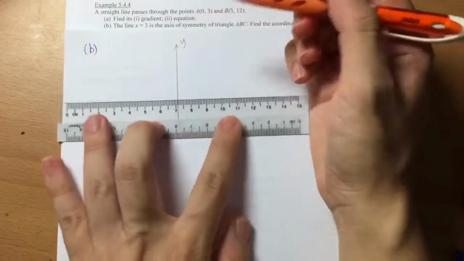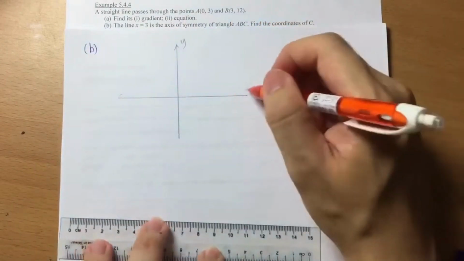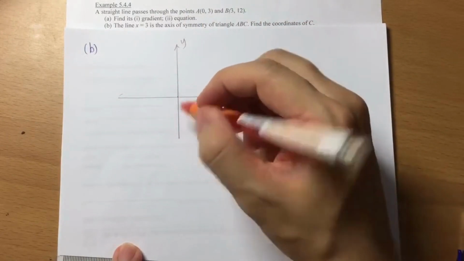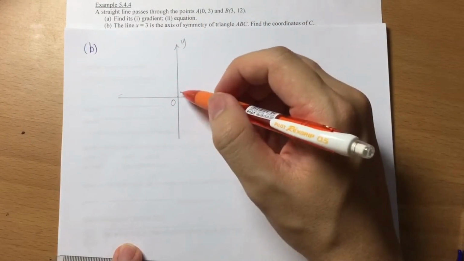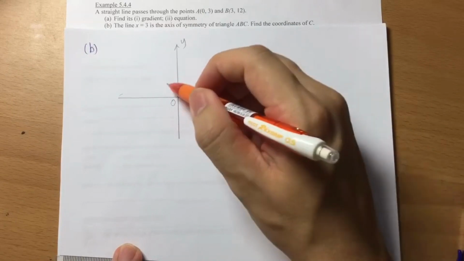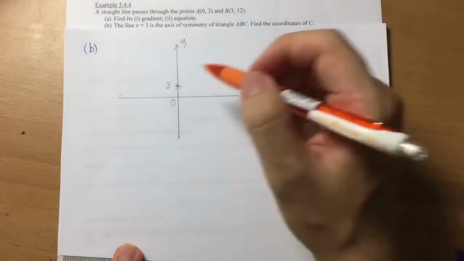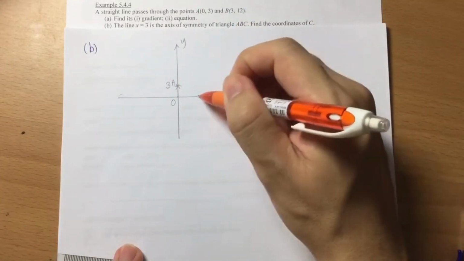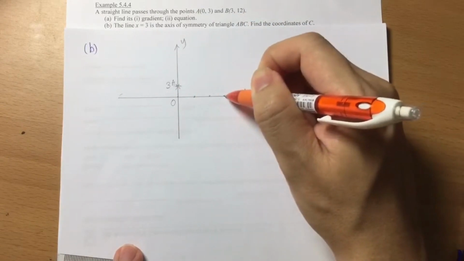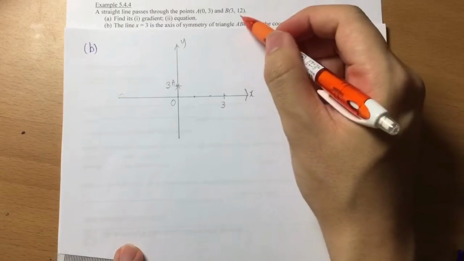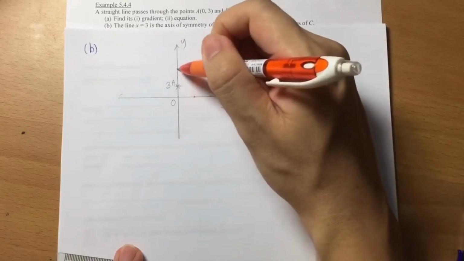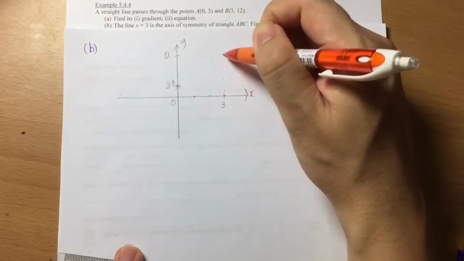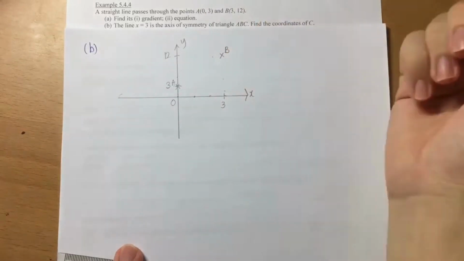So this will be my y-axis and my x-axis. For point A, x is 0, this is the origin, y is 3, my point A. For point B, x is 3, y is 12. So I've gotten my point B.